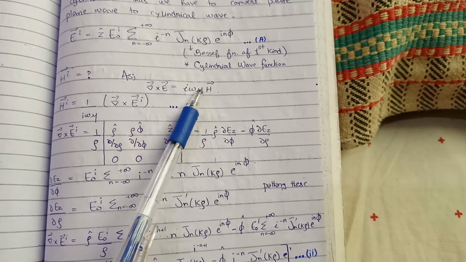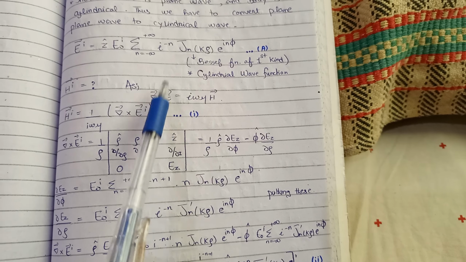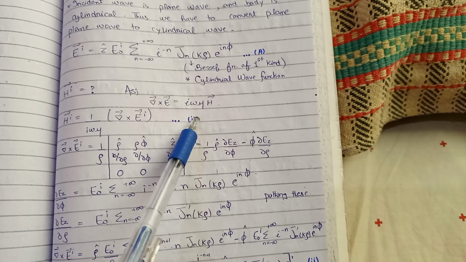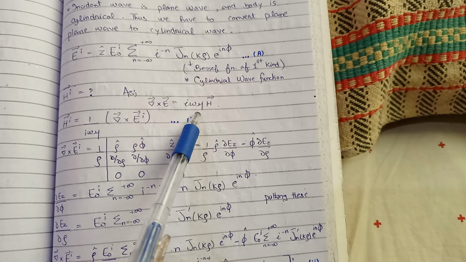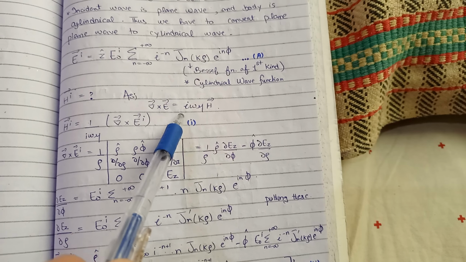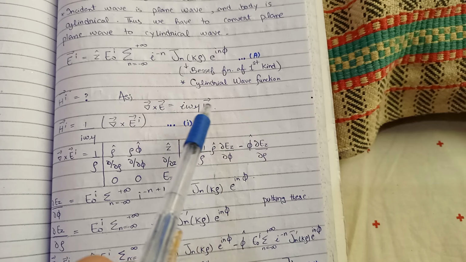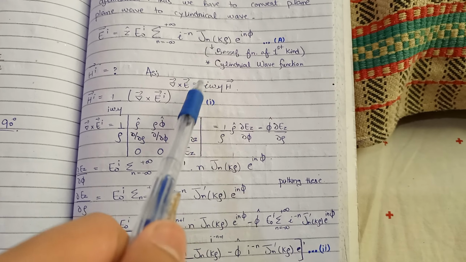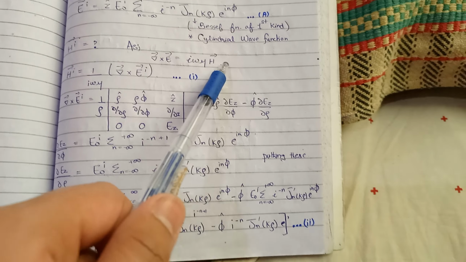You know that del cross E equals minus partial B by partial t, and partial by partial t converts into minus iota omega, and with the outside minus, minus minus becomes plus, so it becomes iota omega B, and B equals mu naught H. So del cross E basically equals iota omega mu H. Understood?